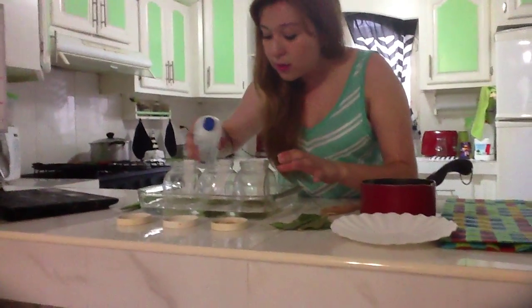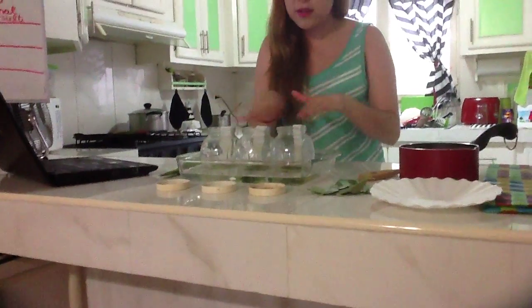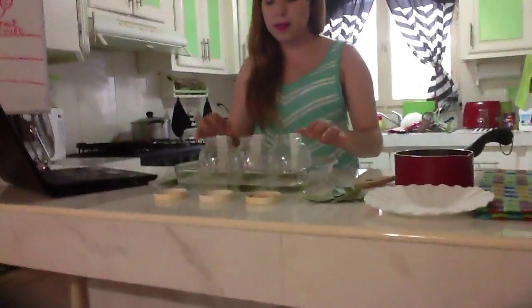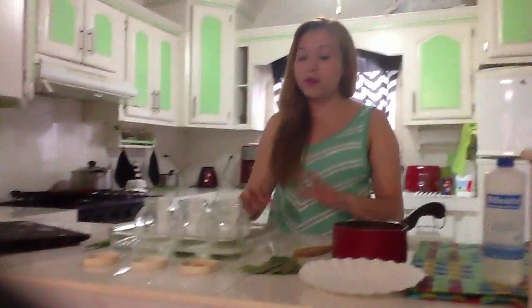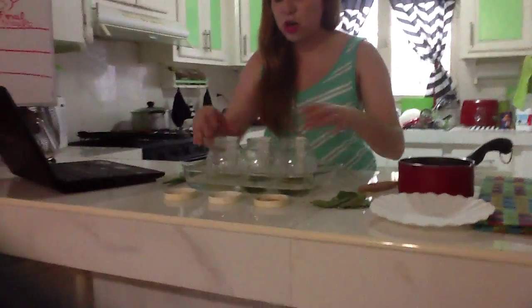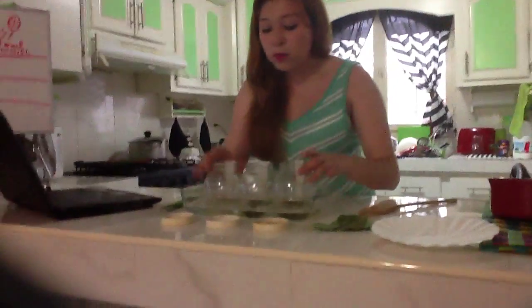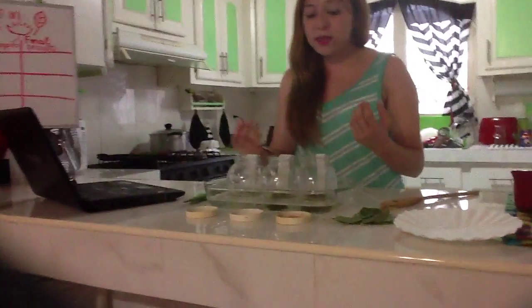Then we will cover the leaves with a small amount of rubbing alcohol. Just enough to cover them. And then we are going to let them stand for 30 minutes. After the 30 minutes, we are going to place the jars into this container and add some hot water to speed up the process. And the water will help us extract the green pigment.